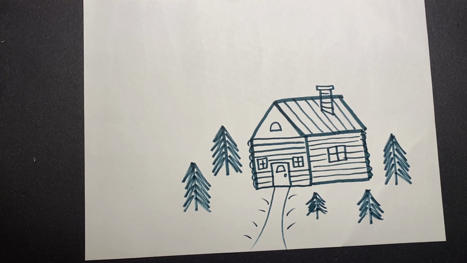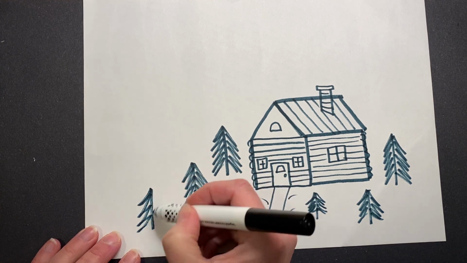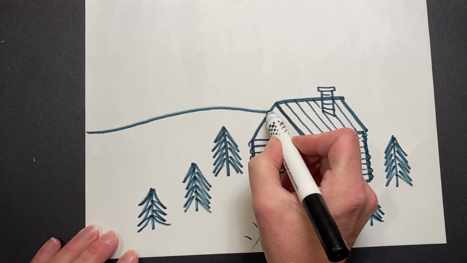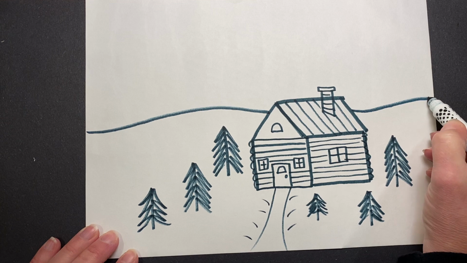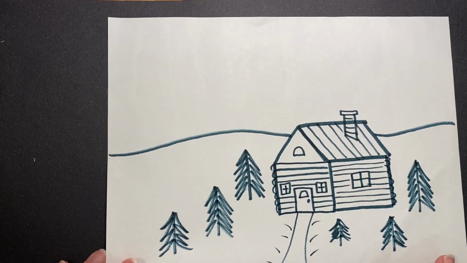It was this time last year. We had a lot of snow at this time. Now let's create the horizon line. You don't remember what that was? It's where the land meets the sky. Stop at your house, pick up on the other side. All of a sudden, my house is grounded.